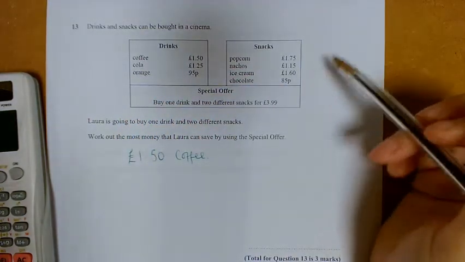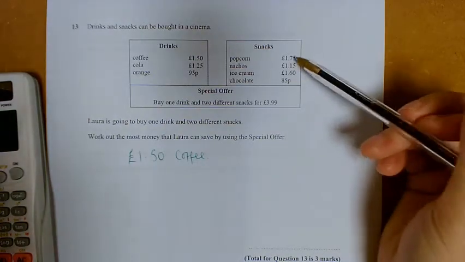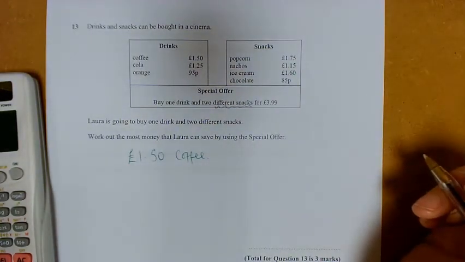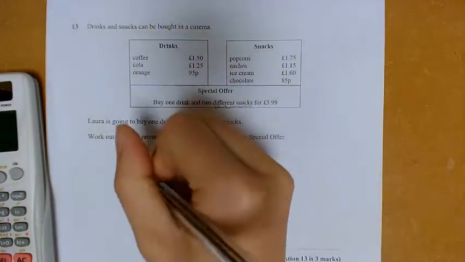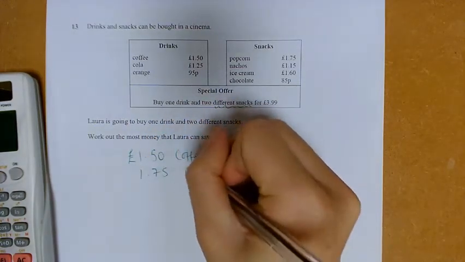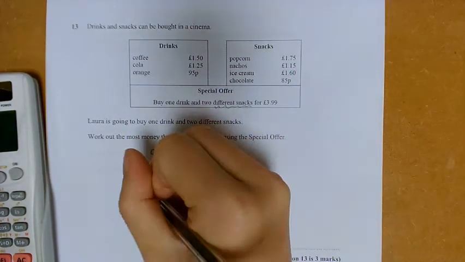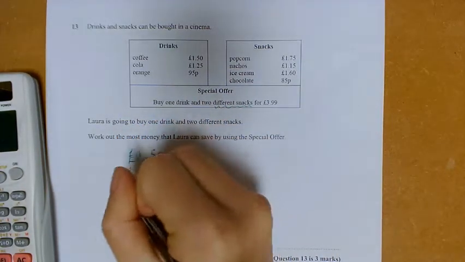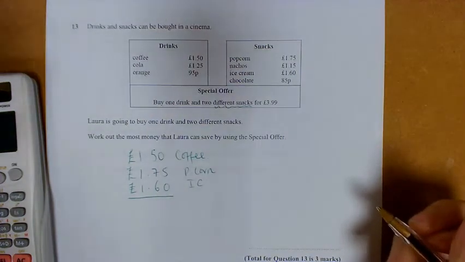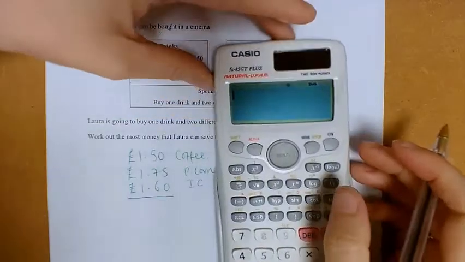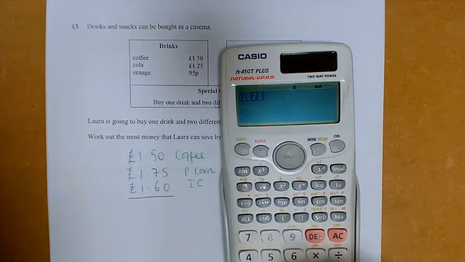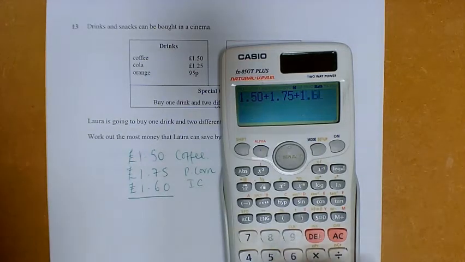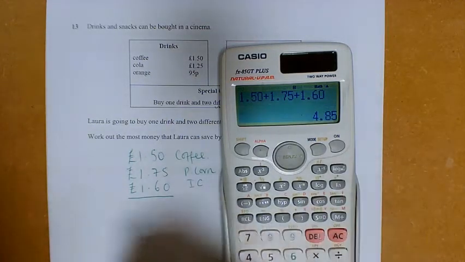And then we want the most expensive snacks. Now, the most expensive thing would be to buy the popcorn twice, but it does specify that we need to buy 2 different snacks. So we can't buy that one twice. So we're going to buy the popcorn at £1.75. And we're going to buy the ice cream at £1.60. We're going to add them together. Now we have got a calculator, so I could quite easily do that one, but I'm going to make the most of having my calculator and add that up. So £1.50, add £1.75, add £1.60, and that is £4.85.